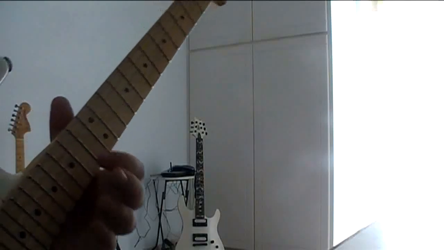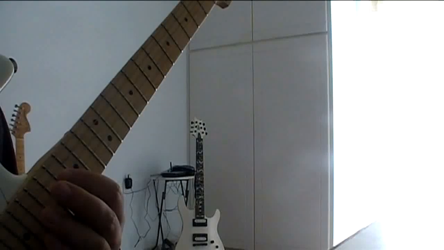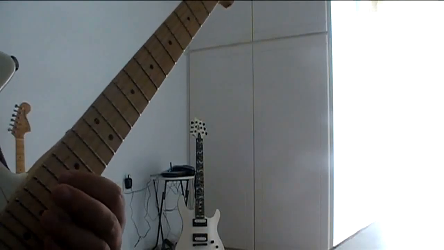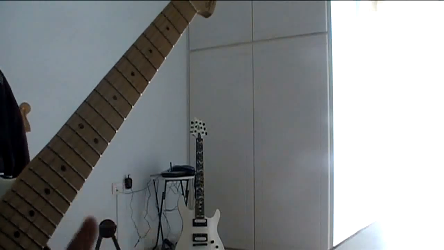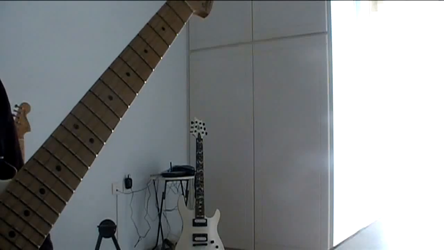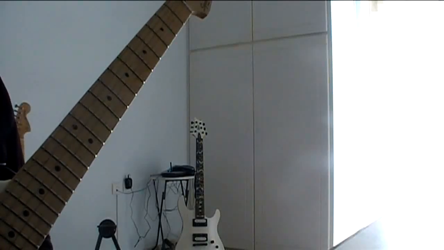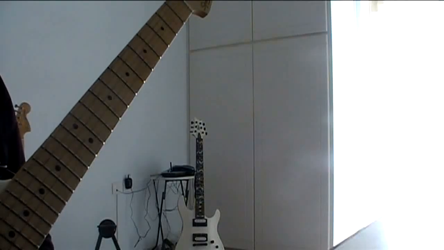As you can see, using that method and using each part separately, you can start noticing many things of the fretboard, and noticing them really fast without even trying.